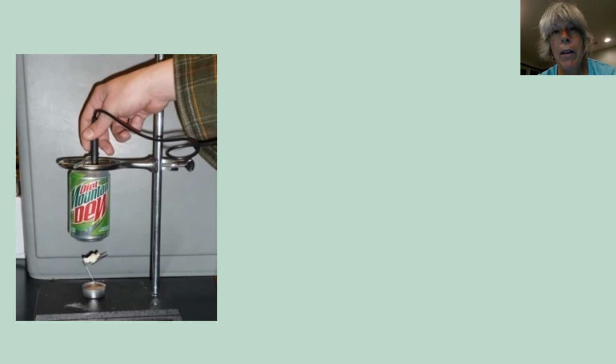We don't have a bomb calorimeter in the lab, and I like to do things in a little more hands-on way anyway. So here's what we're going to do. If you notice in the picture, there's a really cool little thing down here with something on it. That happens to be a marshmallow on top of a paper clip. And then you have your Mountain Dew can, and inside the Mountain Dew can, there's some water.